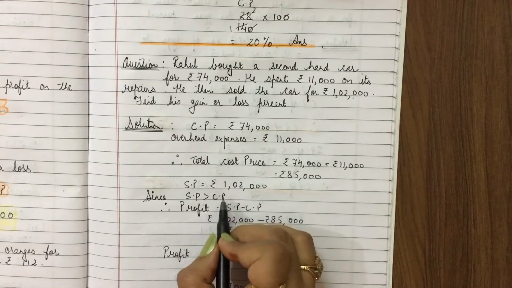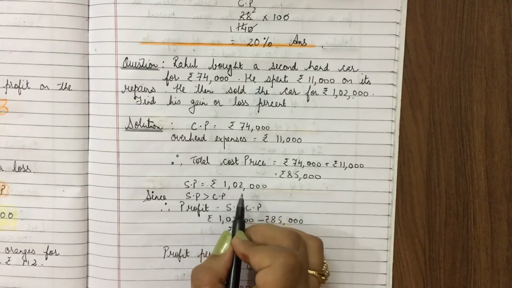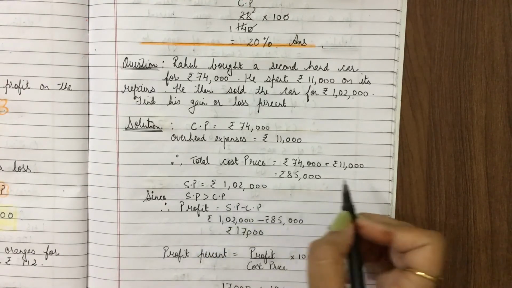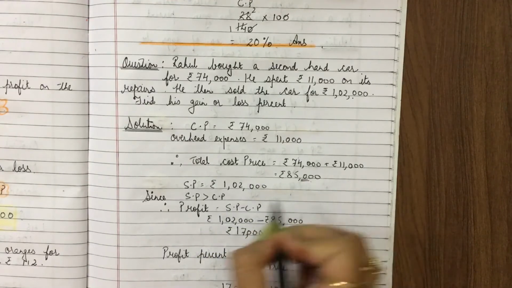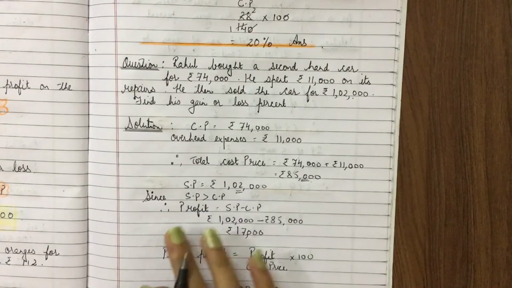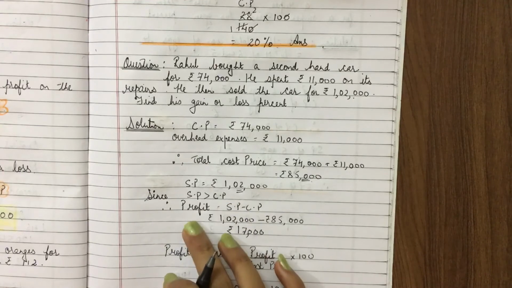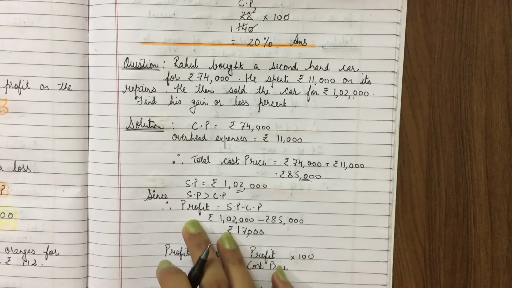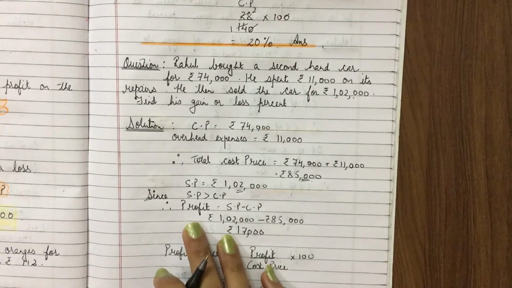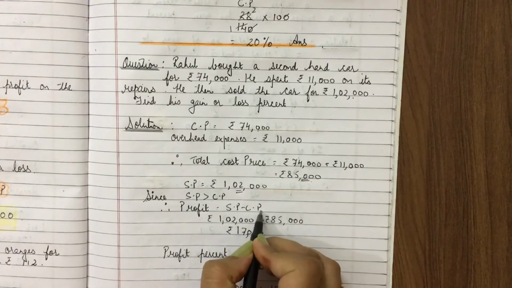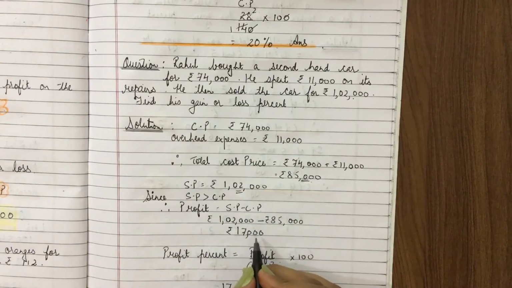The selling price as given in the question is 1,02,000. Now if we compare the overall cost price and the overall selling price, we will see that the selling price is greater than the cost price. Therefore, there is a profit on the transaction, and the profit is calculated as selling price minus cost price, which comes out to be rupees 17,000.